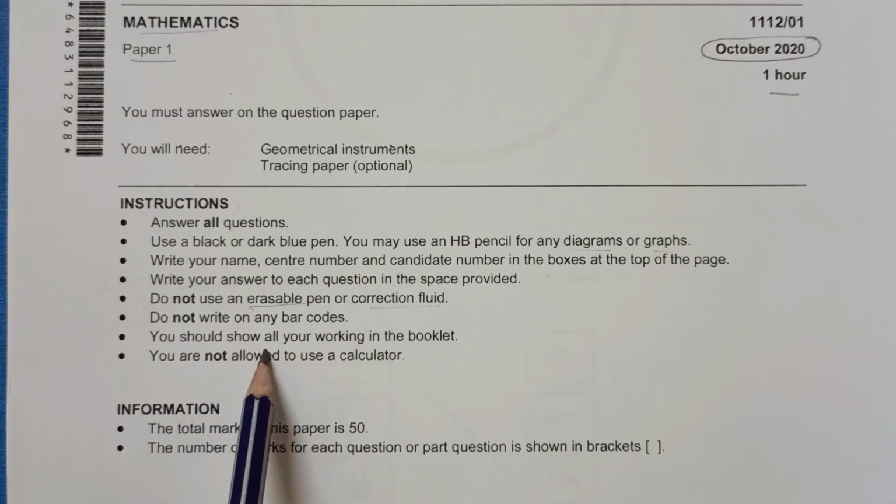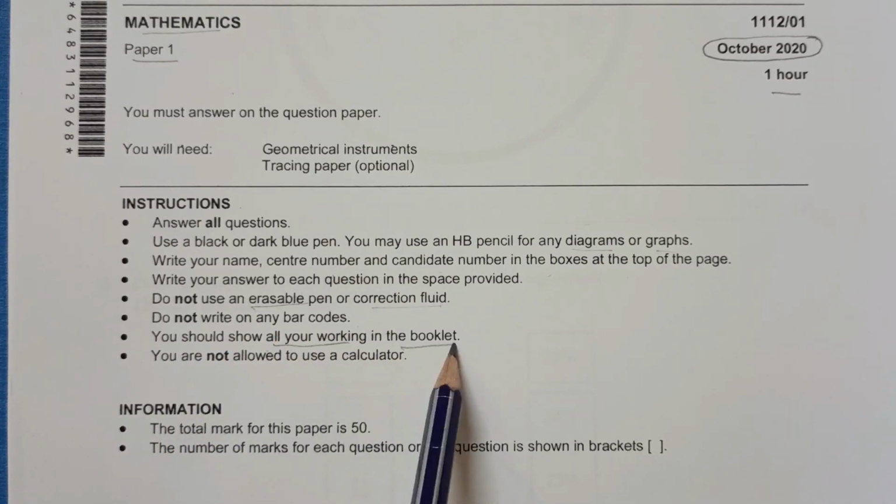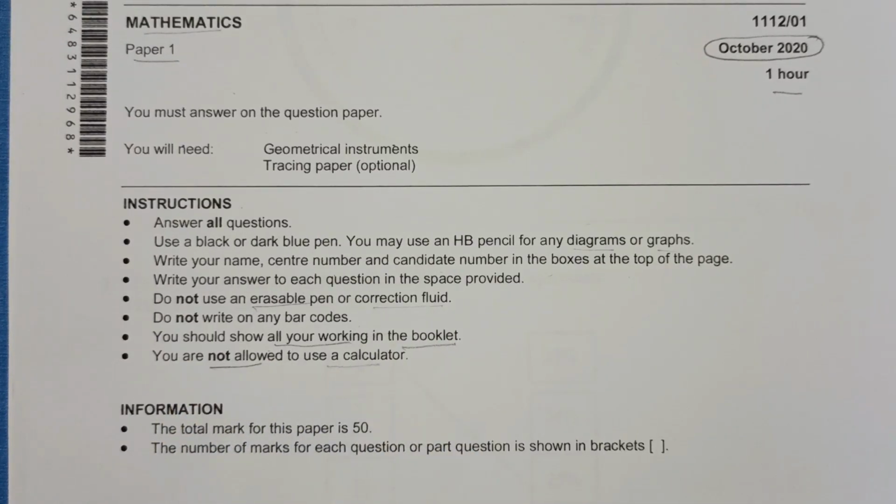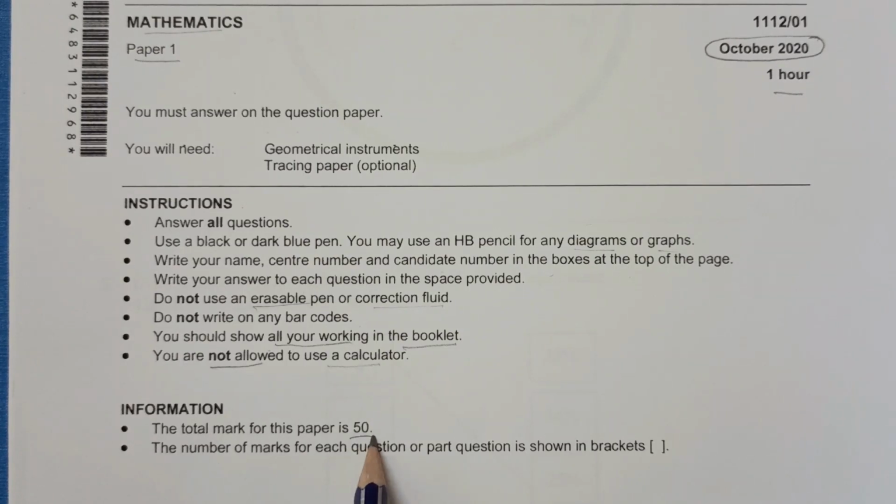You should show all your working in the booklet. You are not allowed to use calculator in this paper. So total marks 50 and every mark will be written at end of the question. So let's start.